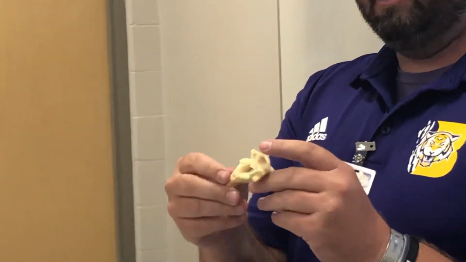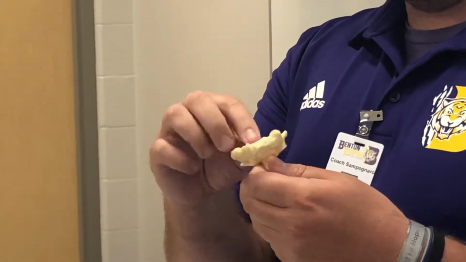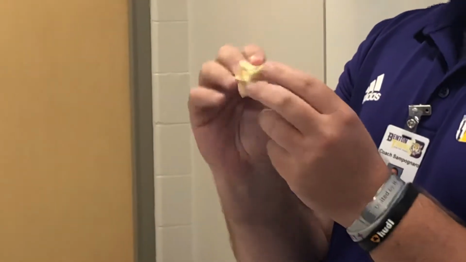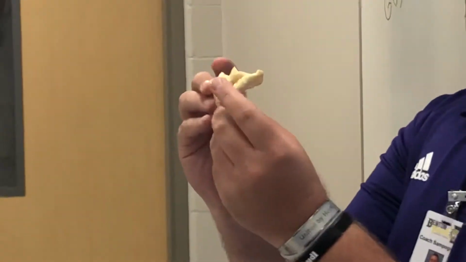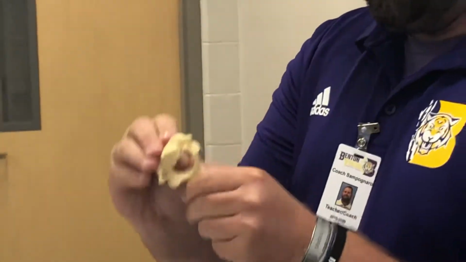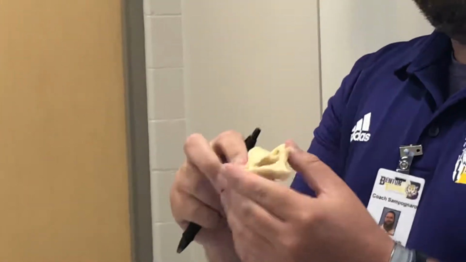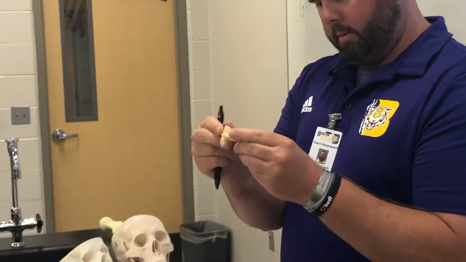Obviously, you have the body here, okay? Body's here, very small, okay? You have the spinous process. You have the transverse process. These little holes are the transverse foramen, okay? This is the vertebral foramen.